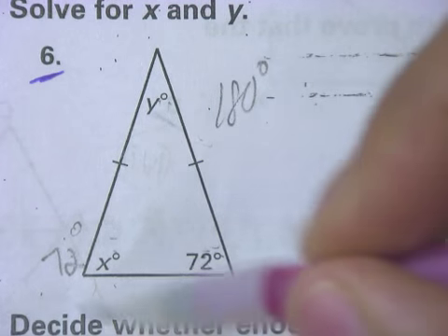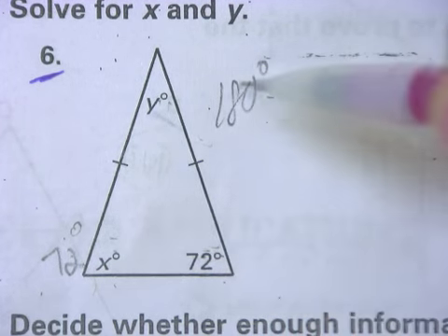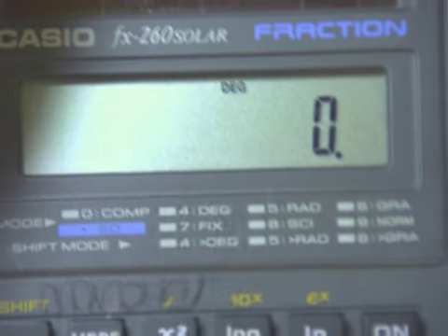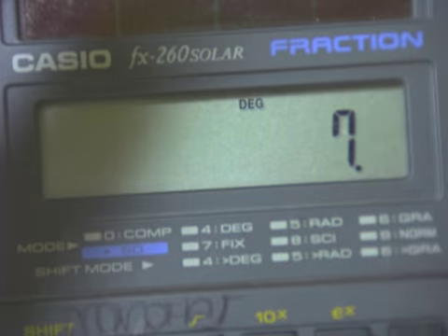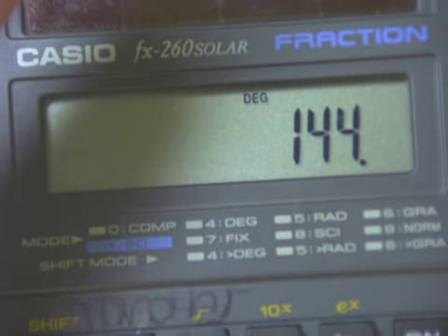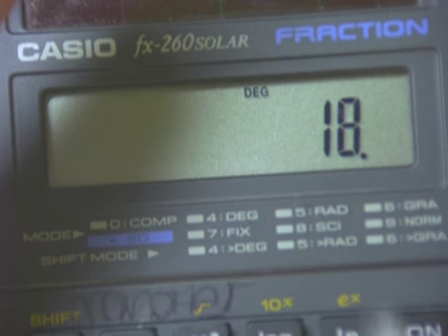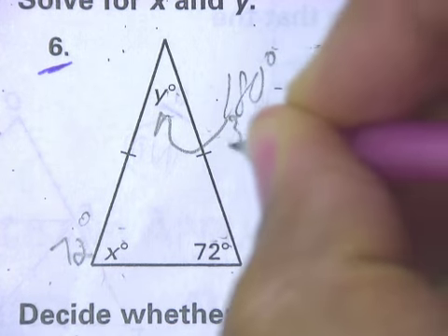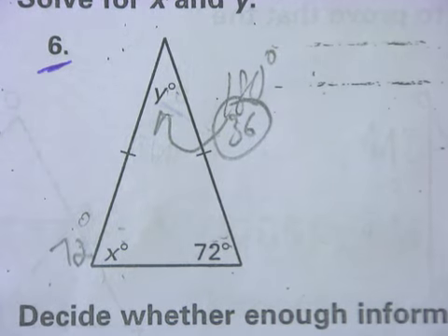And it's very easy to find y because we know that a triangle has 180 degrees. So if I add these two together and subtract it from 180, I'll know what the vertex angle is. So 72 times 2 is 144, and 180 minus 144 is going to give me 36. So y, we know, is going to be 36 degrees.